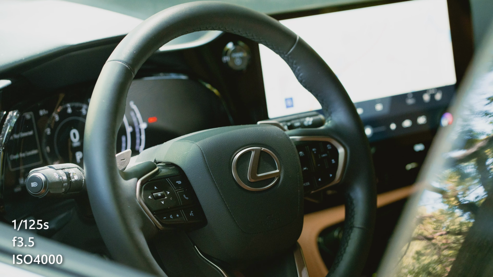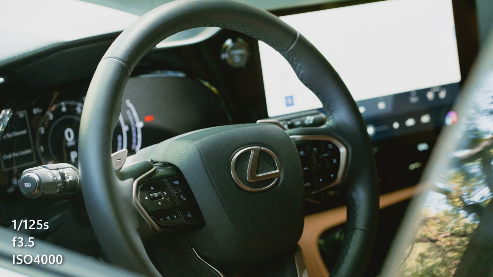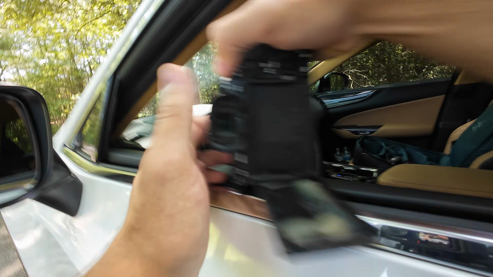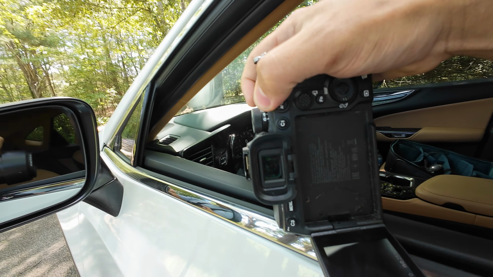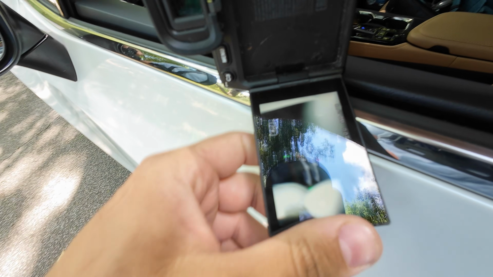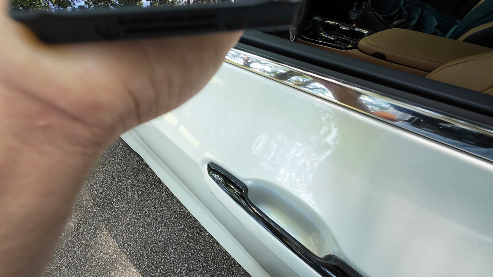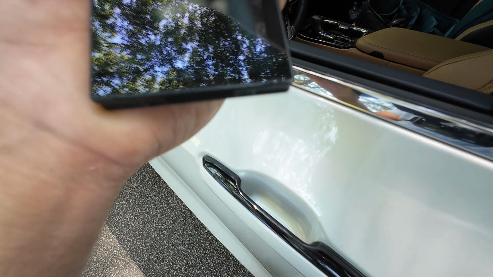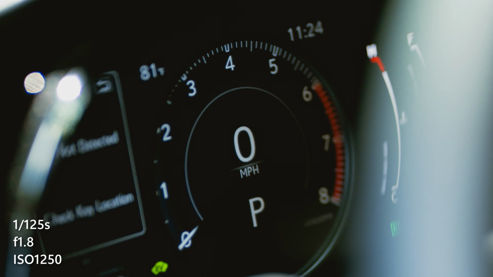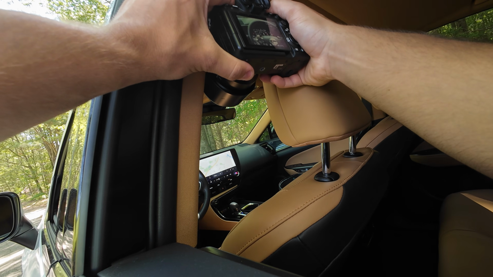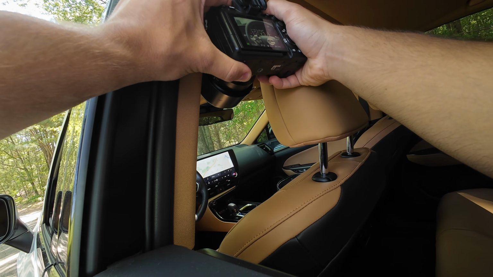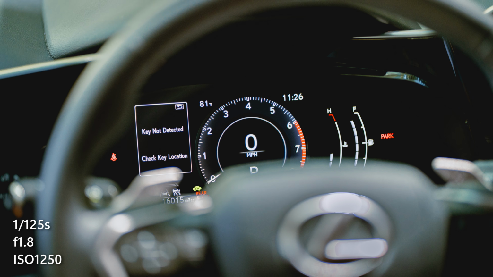Probably need to get my 35 to get the interior shots. So this is a spot where I'd need to shoot wide open, because you saw me there shooting at around 4000 ISO. Let me get a horizontal shot for you guys. There are pillars in the way.